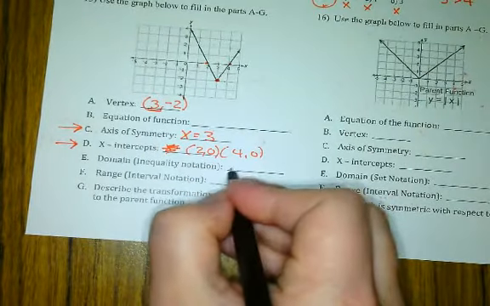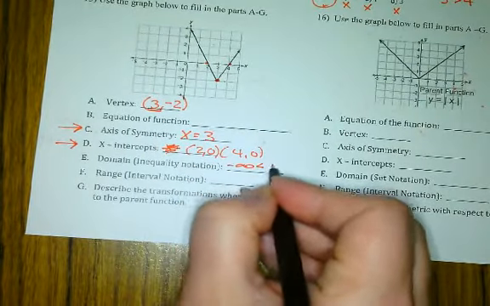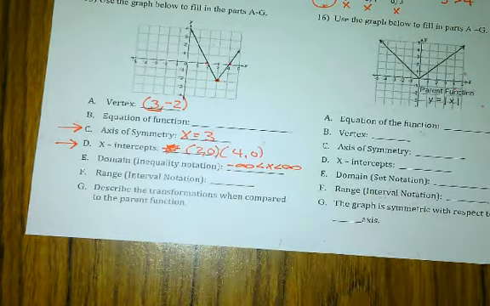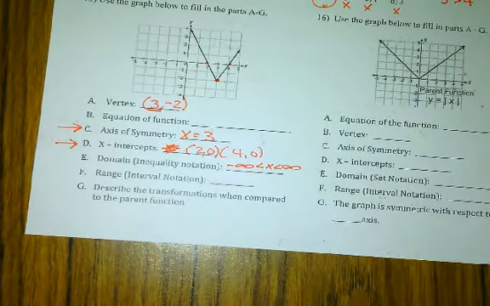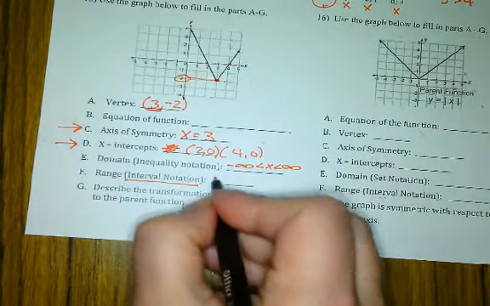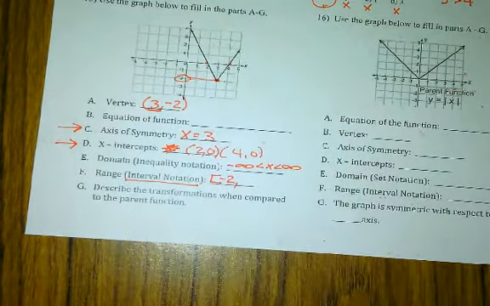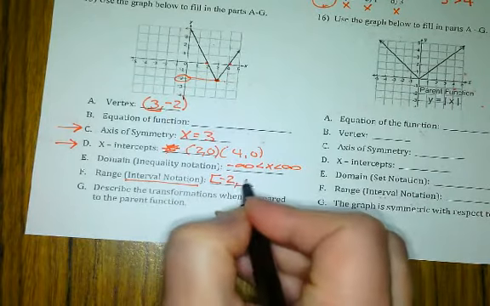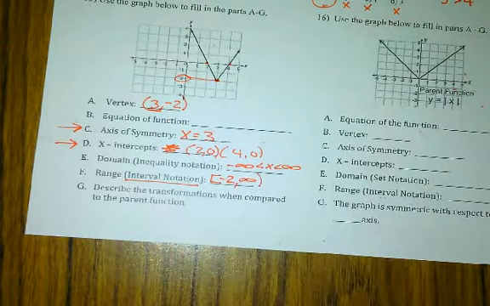All right, the domain, again, all day long is negative infinity < x < infinity. The range is your low to high. They want an interval. The lowest it goes is negative 2, and the highest it goes is infinity, because the arrows go up forever.